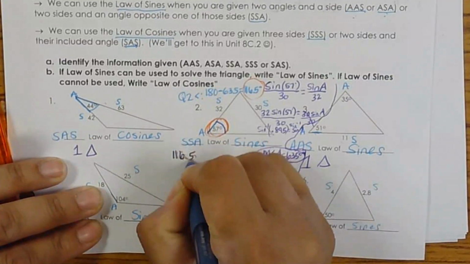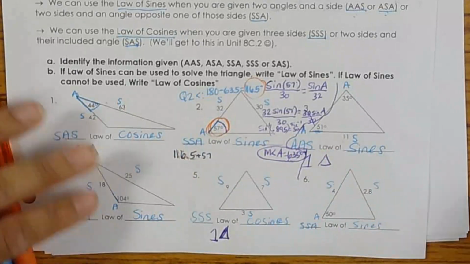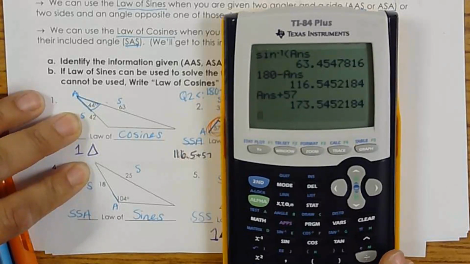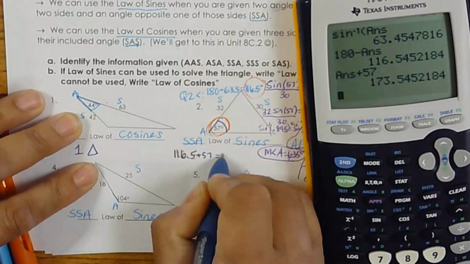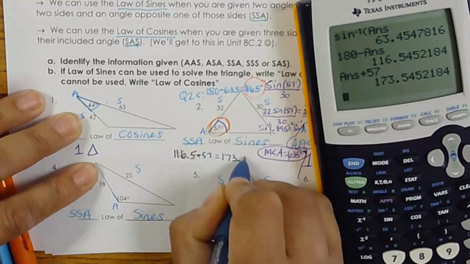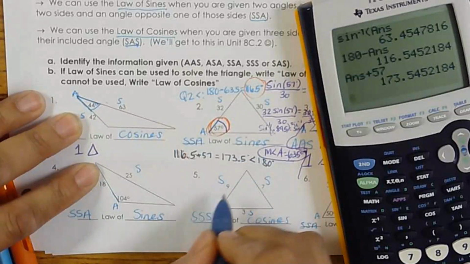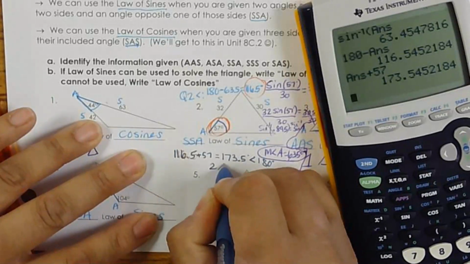And add 57 to that. When I combine those two, you get 173.5, which is definitely less than 180. Okay, and that's how we know then that this is going to be 2 triangles.